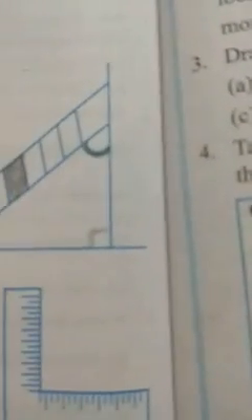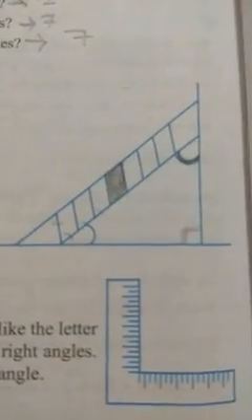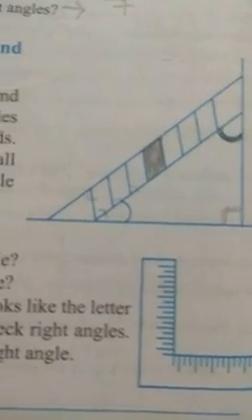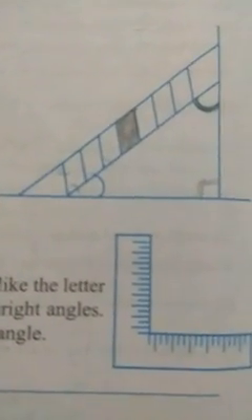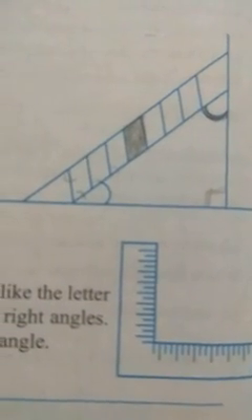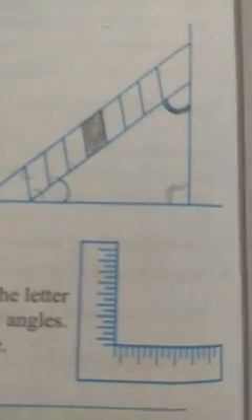An obtuse angle is the angle more than 90 and less than 180 degrees. We say obtuse angle when it is more than 90. It may be 91 up to 177. That is said to be an obtuse angle.